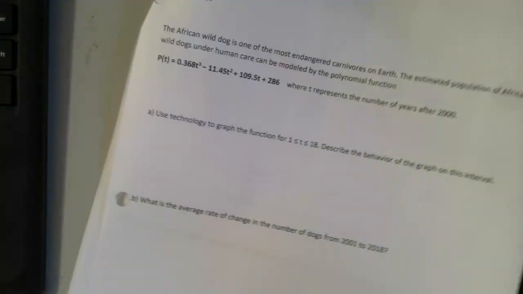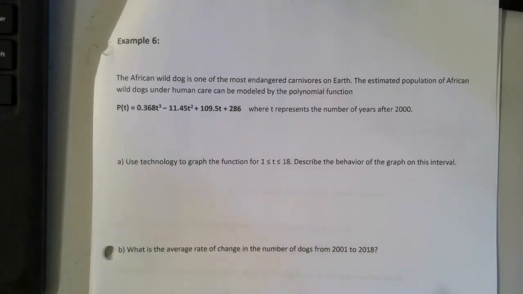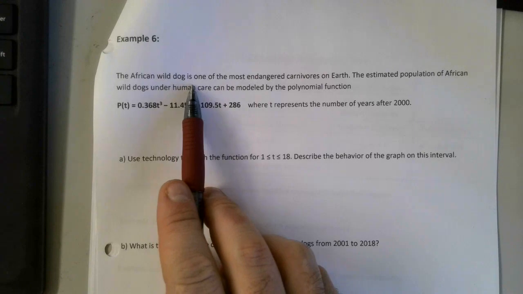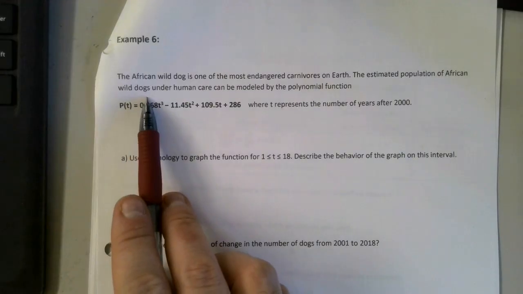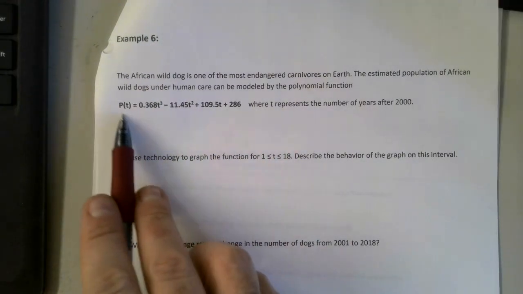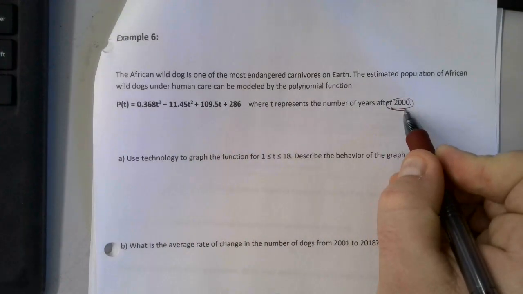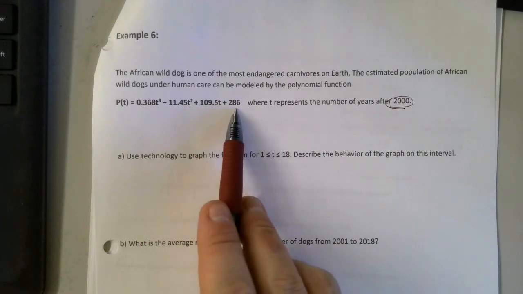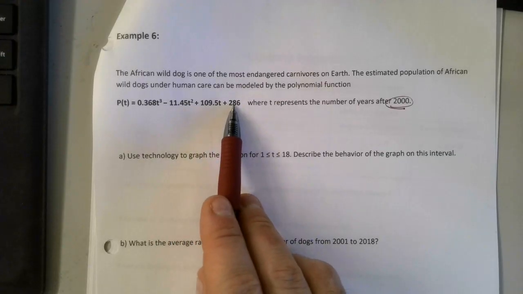All right, so let's look at another application of this. You might have situations where they start looking at polynomial functions. This one deals with the African wild dog. The estimated population of the African wild dog under human care can be modeled by this equation, where T represents the number of years after the year 2000. So what we can do is use technology to graph what this thing looks like. It's an odd degree function, so we know it's going to have two turns typically. The y-intercept is 286.